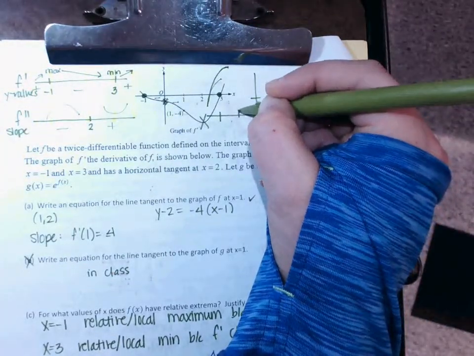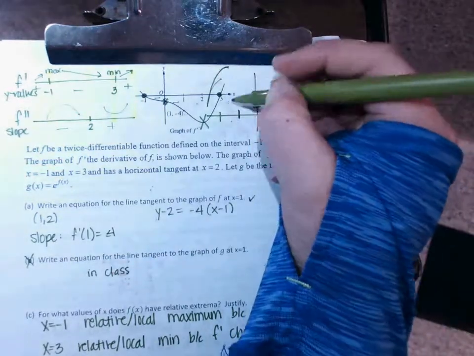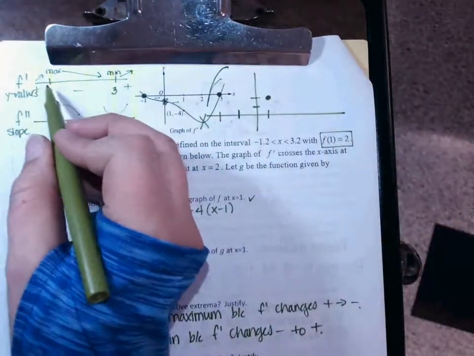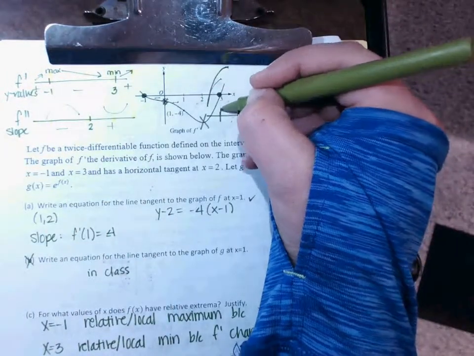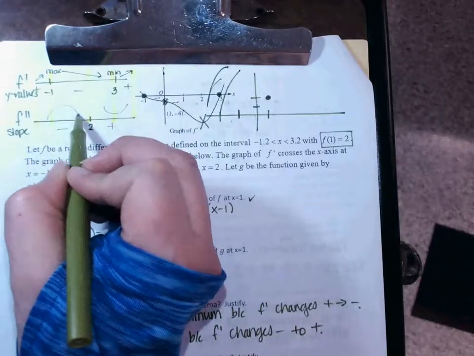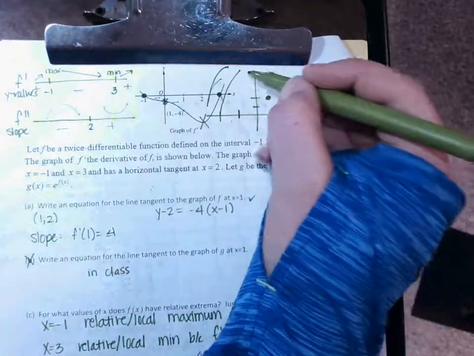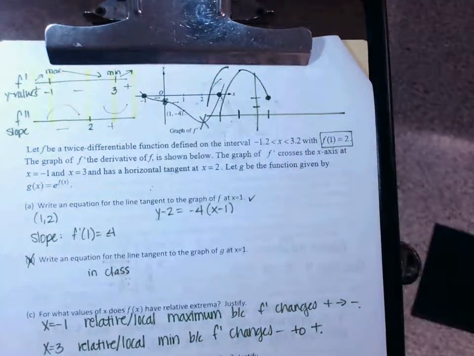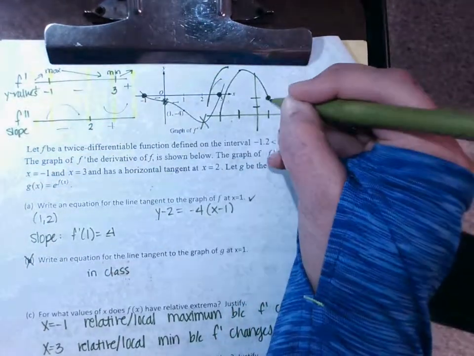Let's make -1 right here. So it's going to go from -1.2, so it's going to go up until -1. And then from -1 until 2, it's going to go down, and it's going to be concave down. So it'll need to be kind of like that. And it needs to continue doing that all the way until 2.